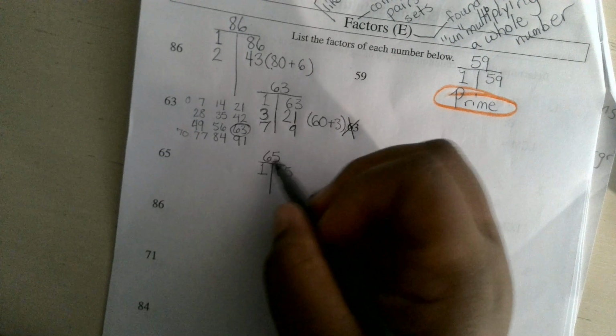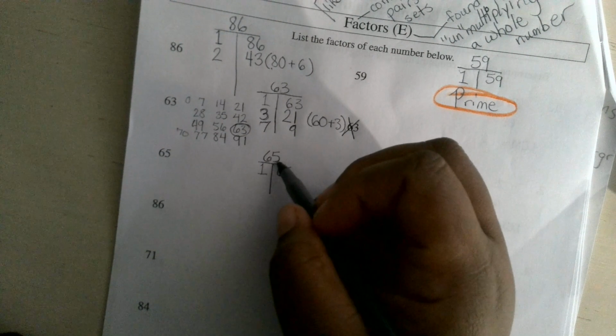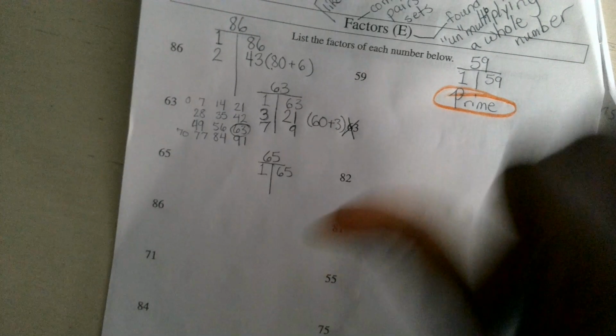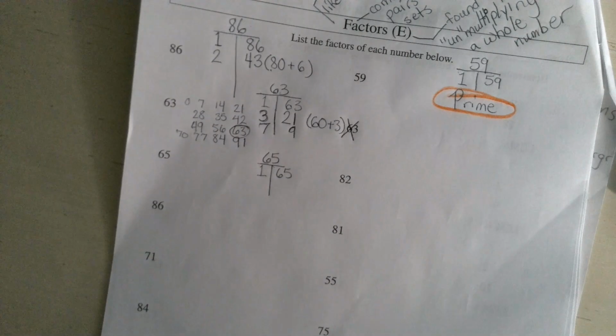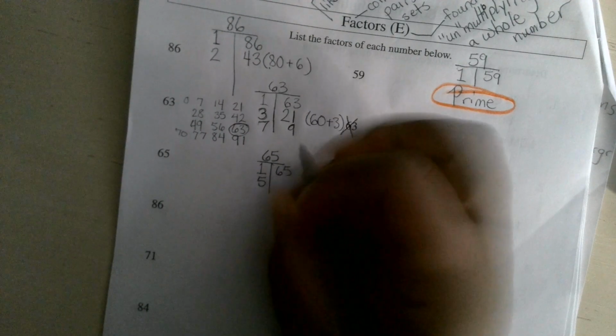Is 3 on the list? Let's see. Check the digit sum. 6 plus 5 is 11. 11 is not a multiple of 3, and so 3 is not on the list. 5. Is 5 on the list? Yes, because it ends in a 5.